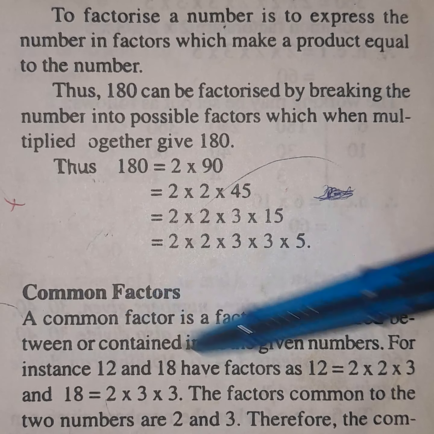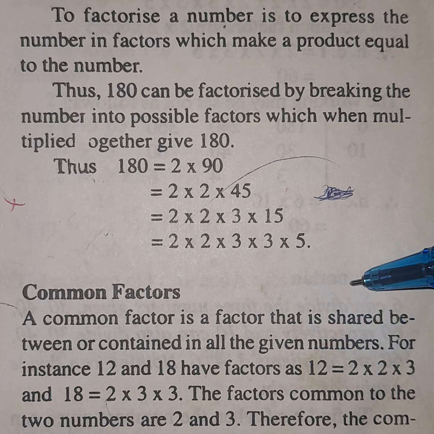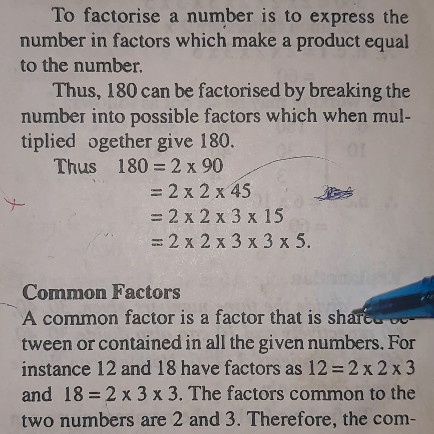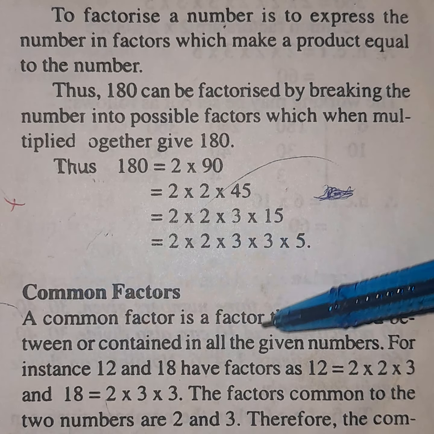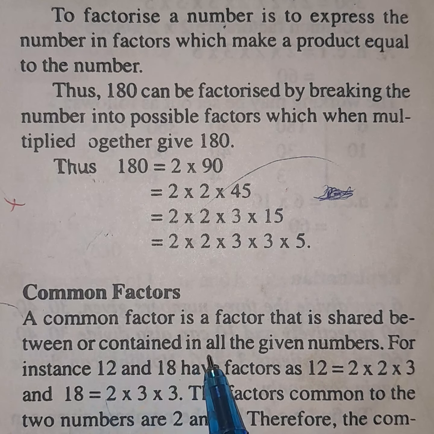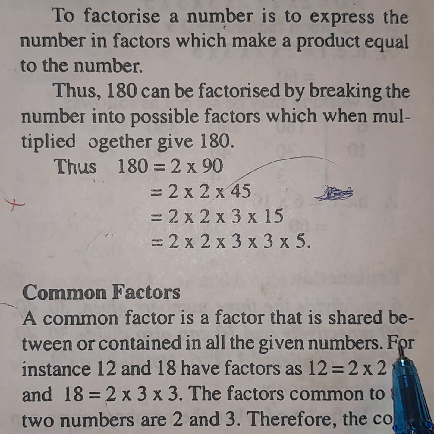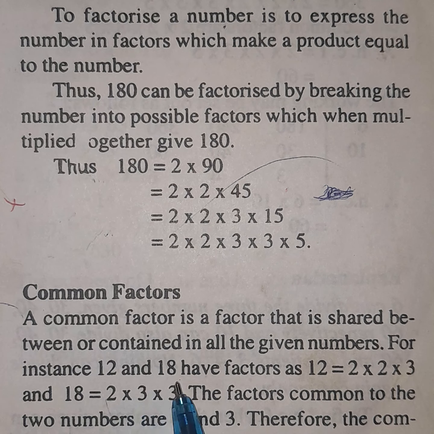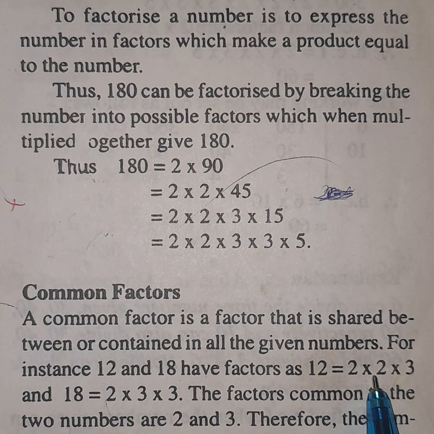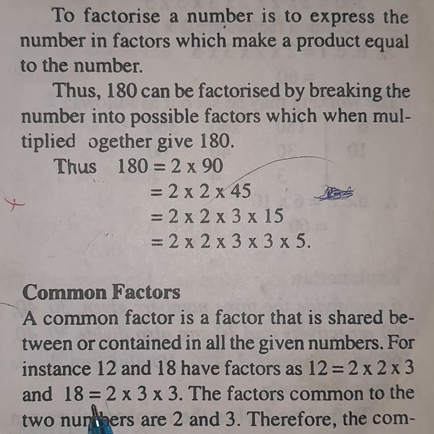Common factors. A common factor is a factor that is shared between or contained in all the given numbers. For instance, 12 and 18 have factors as 12 equals 2 times 2 times 3 and 18 equals 2 times 3 times 3. The factors common to the two numbers are 2 and 3.